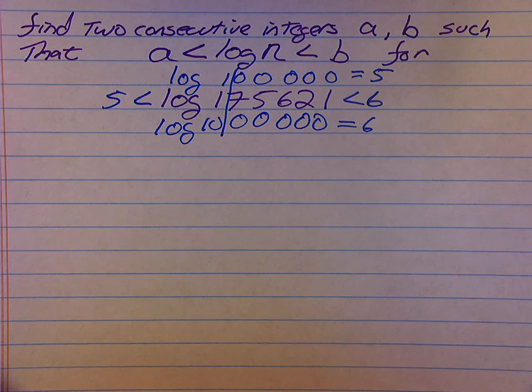If I put 6 as an exponent on 10, I clearly get a number bigger than 175,621. If I put 5 as an exponent on 10, I get a number that's clearly smaller than 175,621. So 5 and 6 are the two integers I'm looking for. Consecutive means one right after the other.